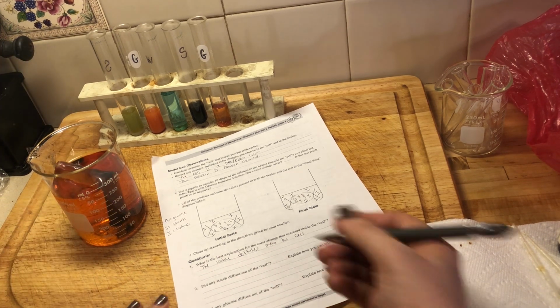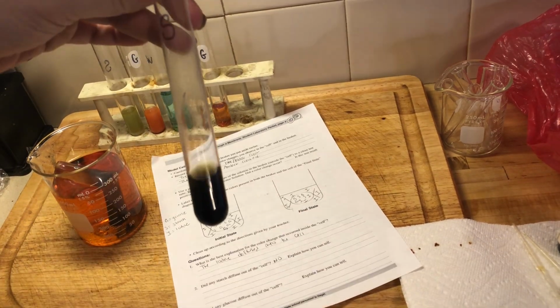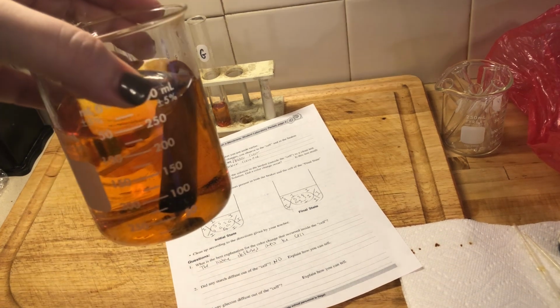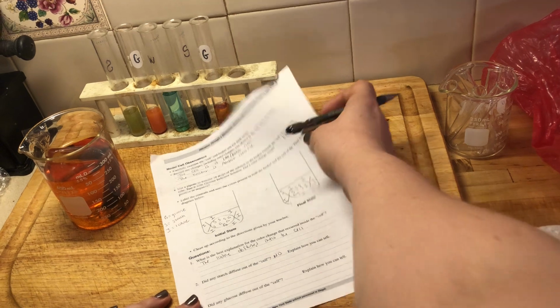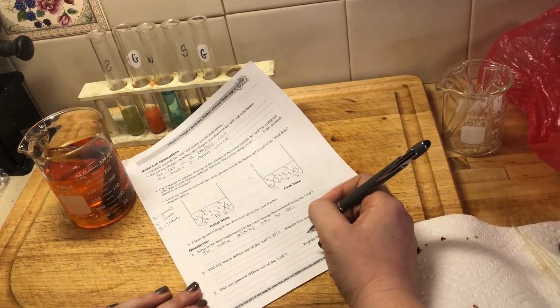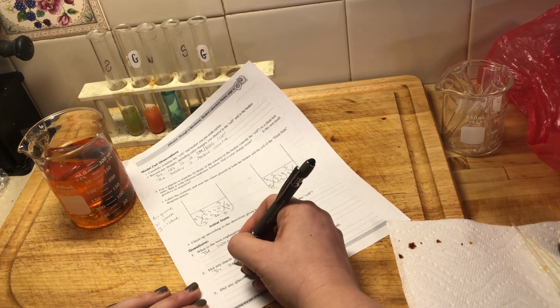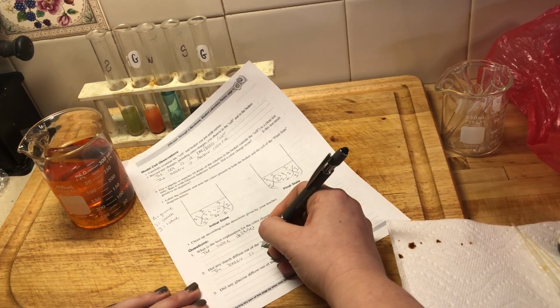Did any starch diffuse out of the cell? Explain how you can tell. Well, if starch diffused out of the cell, what color would our beaker be? Our beaker would be a blue-black color, right? Our beaker is still amber colored. So I'm going to go with no. Starch did not diffuse out of the cell. And explain how we can tell. There was no color change. The beaker is amber colored.